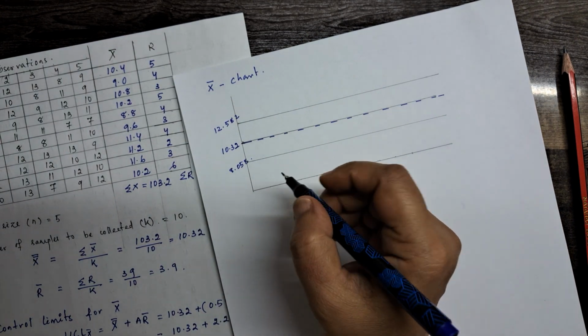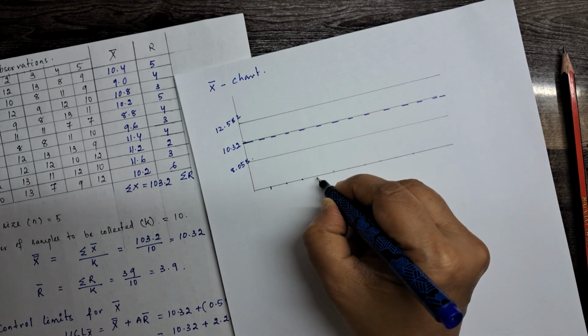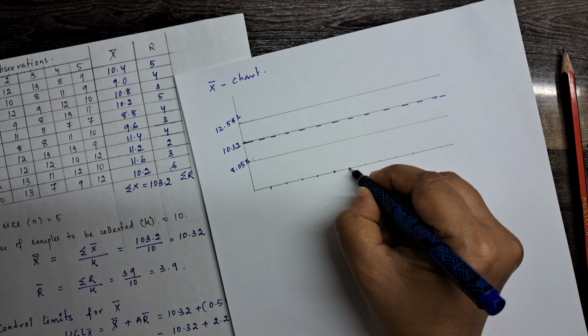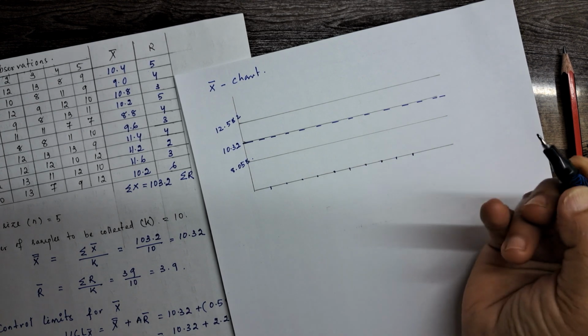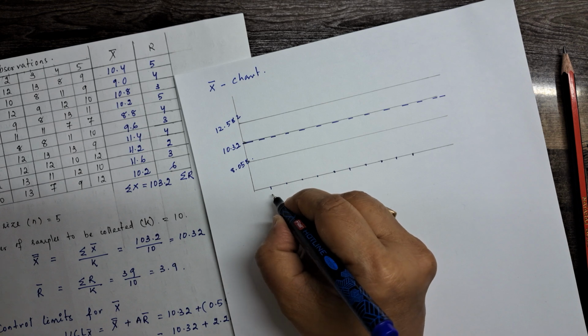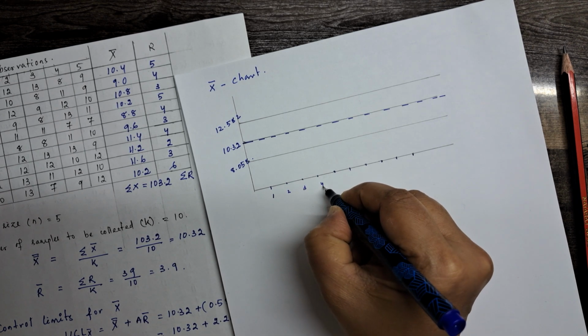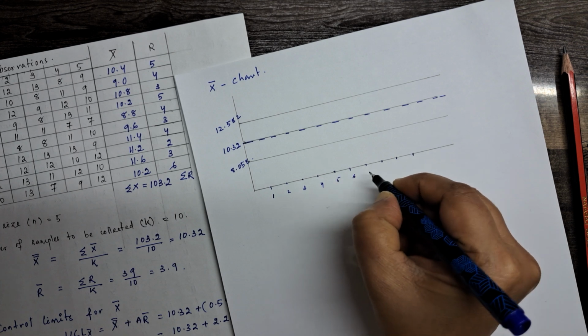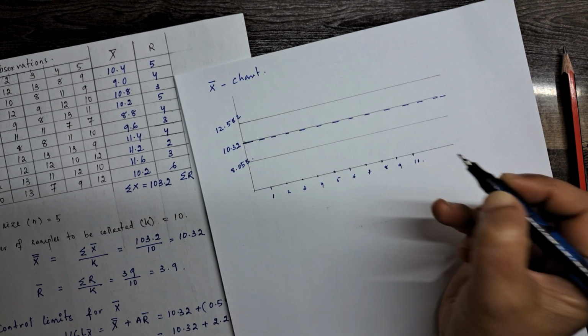These are our observations 1, 2, 3, 4, 5, 6, 7, 8, 9, 10.